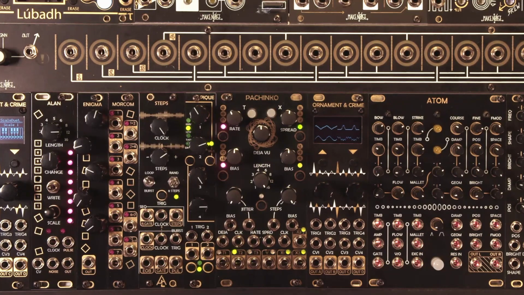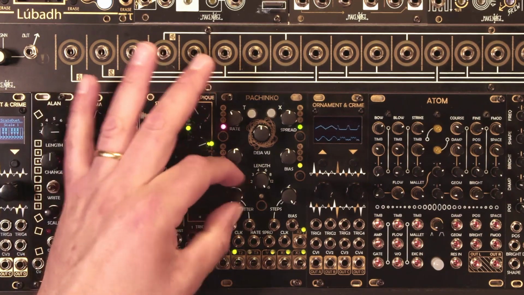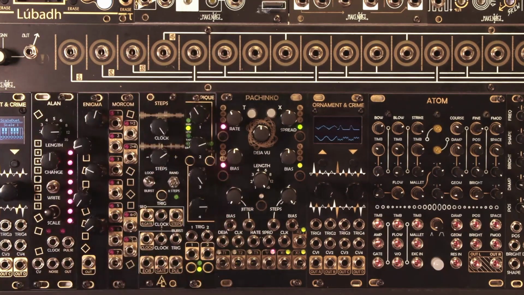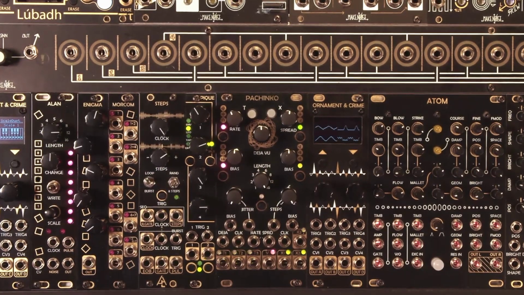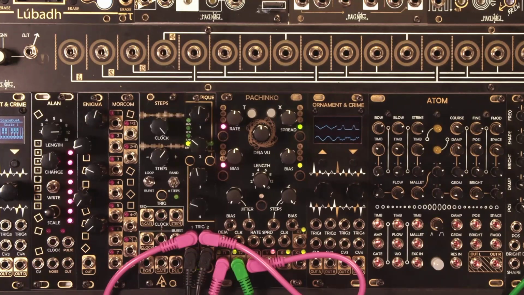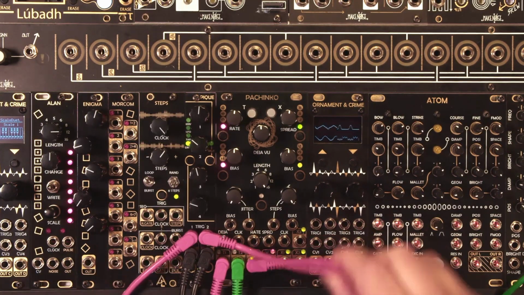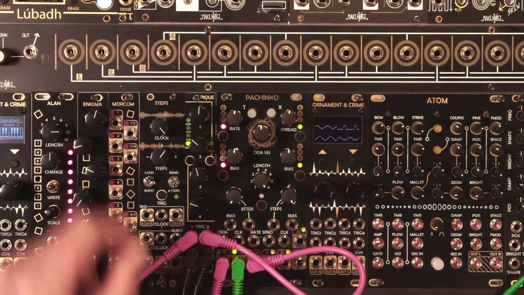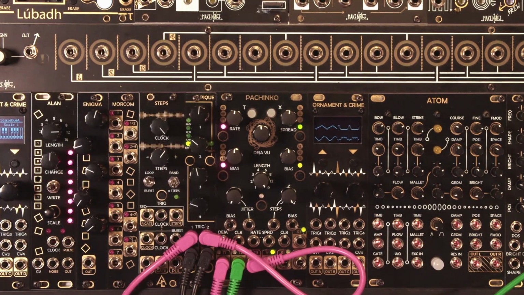Why don't we actually patch that up really quick, because that will help us get our heads wrapped around the jitter mode as well. So yeah, I'll be back in a flash. Okay, so now I've got the T1 controlling the bass drum here, the T3 controlling the snare on the PK, and then I've got T2, which is our clock, going into the Knit, which I'm going to use as some hi-hats. So let's turn that up in the mix.